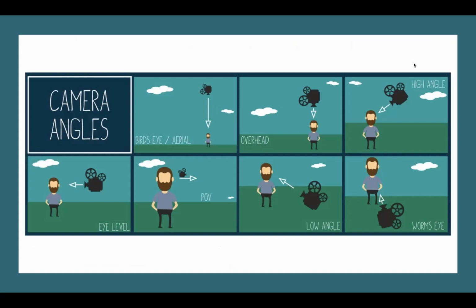Here's another way to look at this with camera angles. So you have the bird's eye aerial view, which is shooting straight down. Overhead is a little bit closer. You have a high angle that's shooting down on somebody. Eye level, POV is shooting from what they're seeing. Low angle is shooting up. And then you have worm's eye, which is shooting from the very bottom. So it's like the opposite of bird's eye.